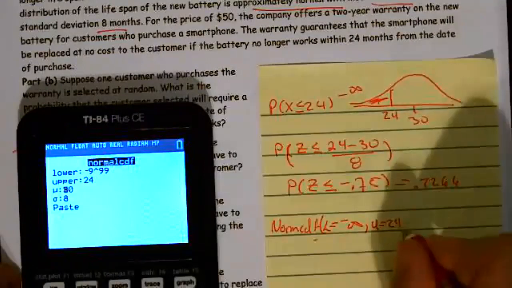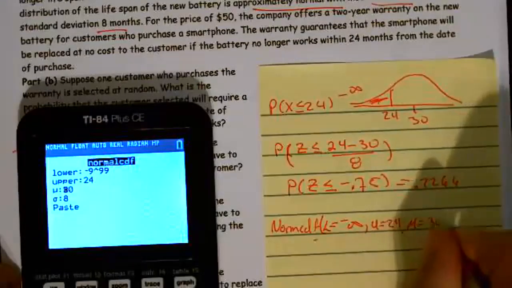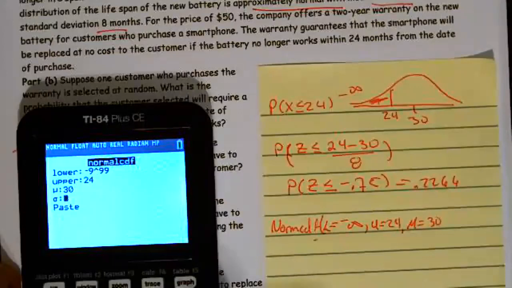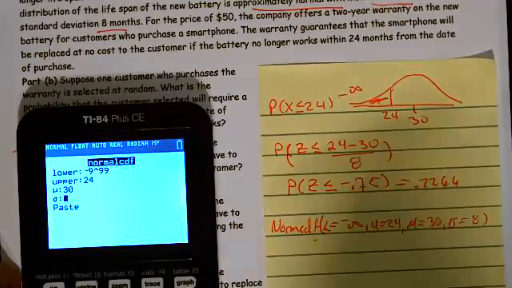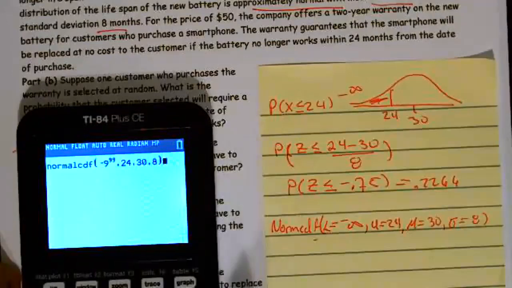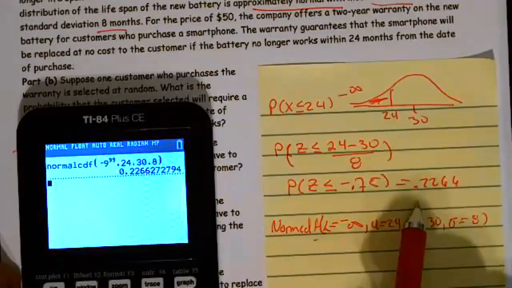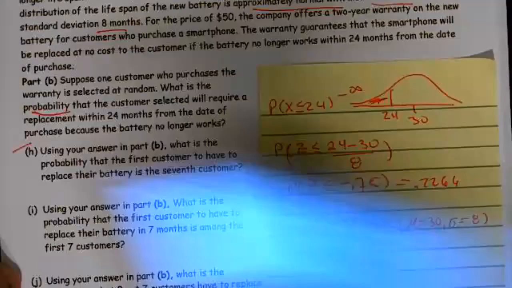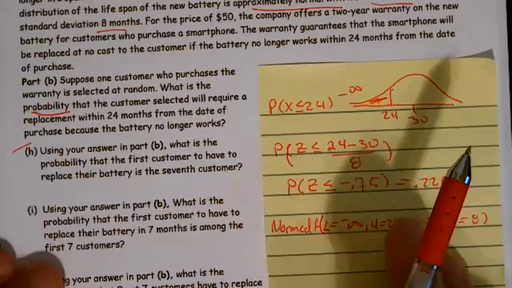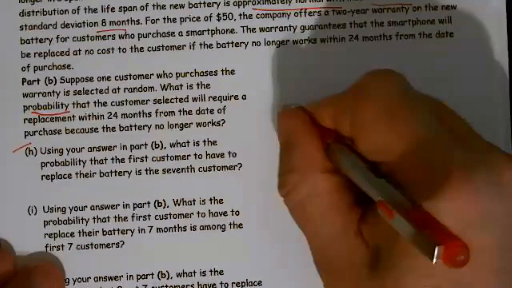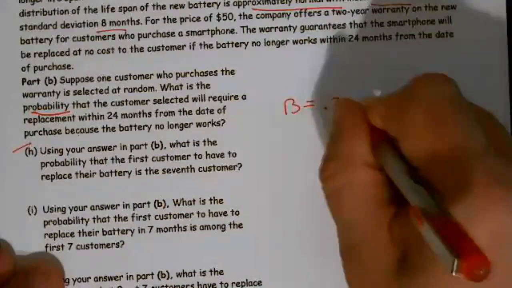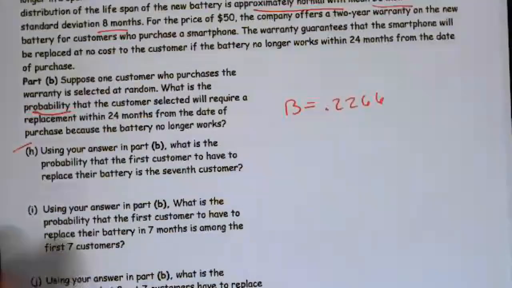It asks for my mean, which happens to be 30. And it asks for my standard deviation, which happens to be 8. And once again, I get 0.2266. All right, we're going to be using that several times. So I'm going to write that down because B equals 0.2266. We'll be using that for several parts.